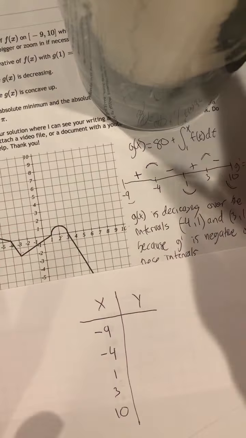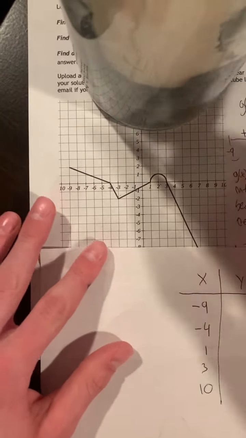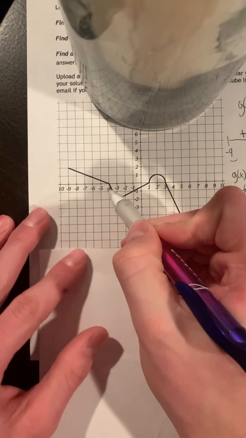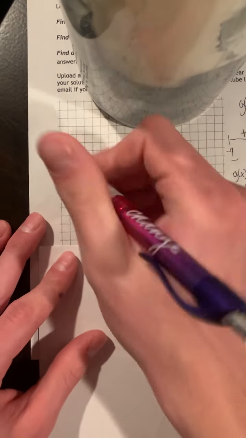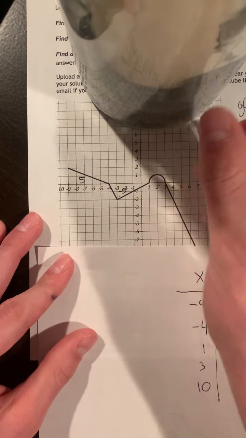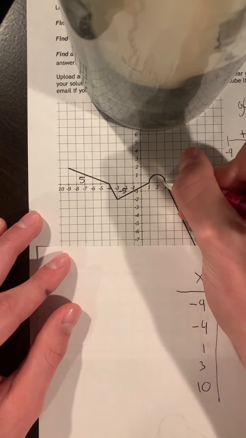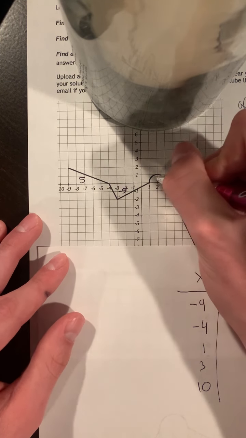So -9, and I'm going to fill in the areas over here. So -9 to -4, 5 times 2. This is 5. This is -5. Pi r squared, 2 squared. This is 2 pi.